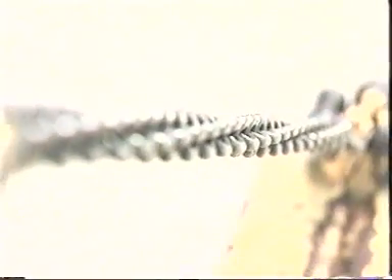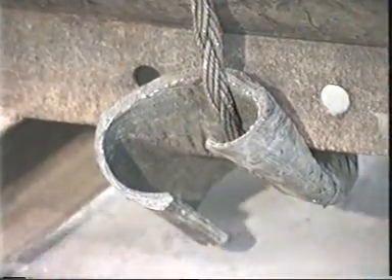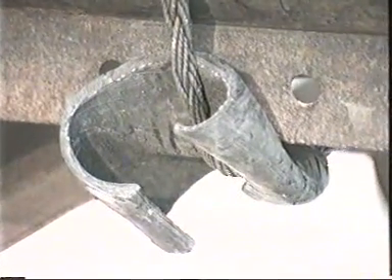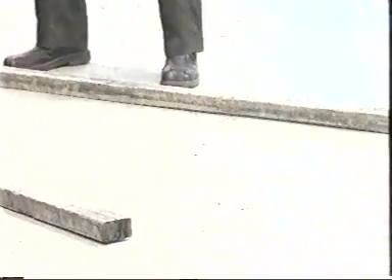Make sure that the sling is free of twists and protected from sharp corners on the load. Protect your chains and slings by padding the sharp areas or padding the slings. Make sure that the load does not land on the sling, as the weight of the load could damage the sling.